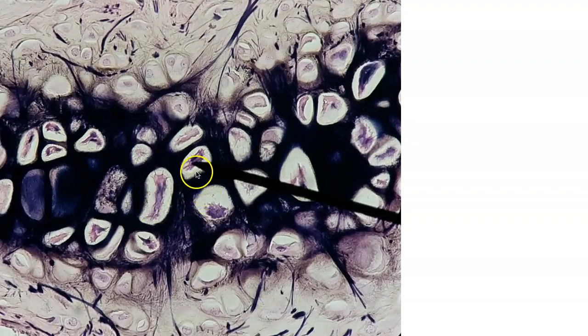Here is another elastic cartilage. How do you know? You see lacunae. You have lacunae all over the place, so you know it's cartilage. Look at this matrix. Is it translucent and glassy? No, this one is filled to the max with these elastic protein fibers. So this is elastic cartilage.